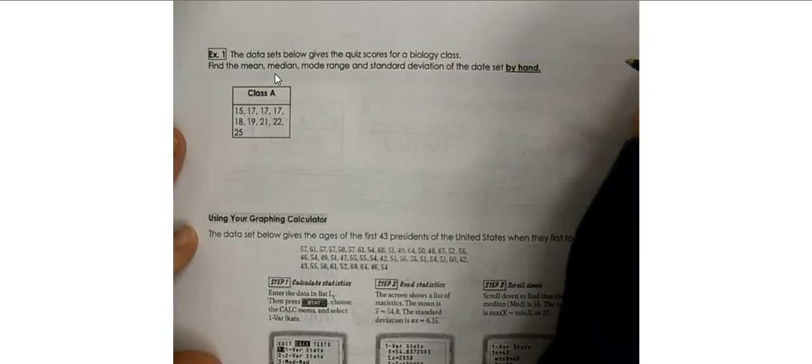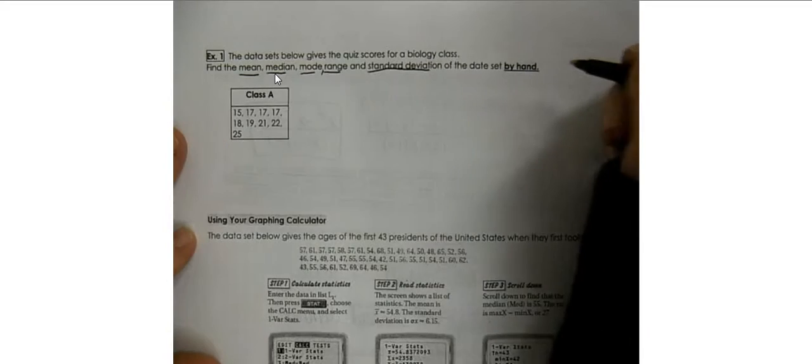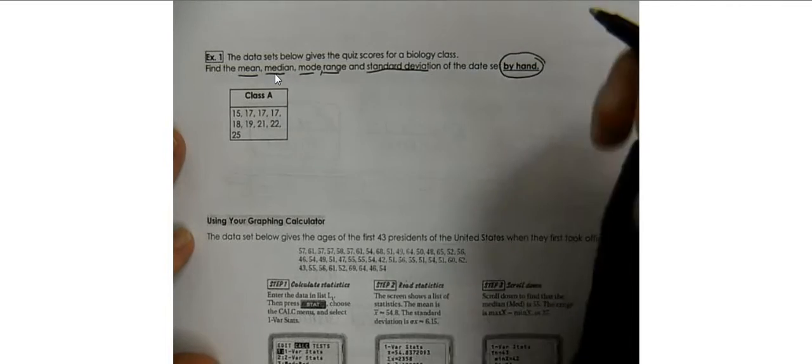So in example number 1, it says the data set below gives the quiz scores for a biology class. We want to find the mean, median, mode, range, and standard deviation of the set by hand. So this is something that you will have to do on your test. So please make sure that you study example number 1 because there will be a question like that on your test. So the first thing you want to do is make sure that your data is in order. So I think that it is, but I have 15, 17, 17, 17, 18, 19, 21, 22, and 25. Cool, my data is in order.